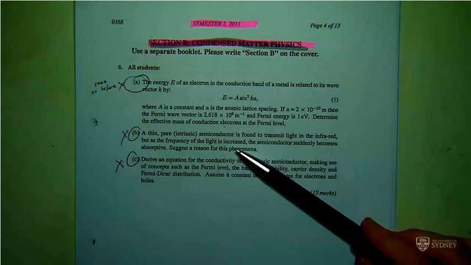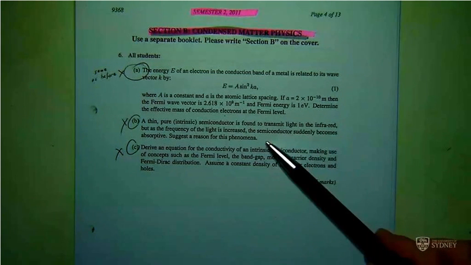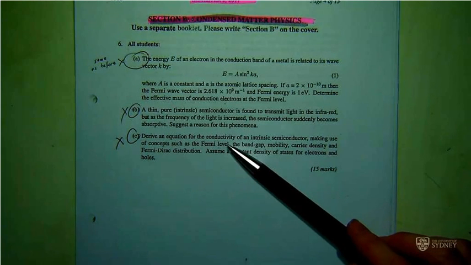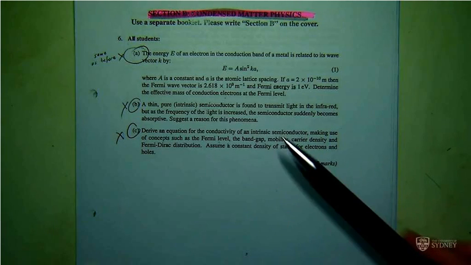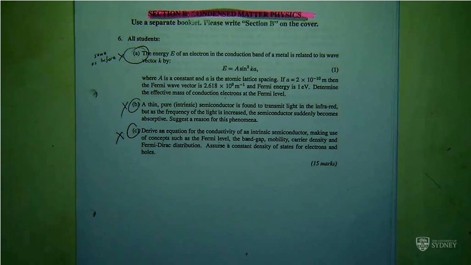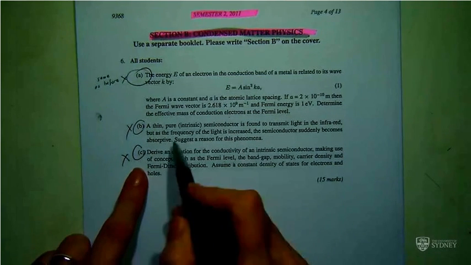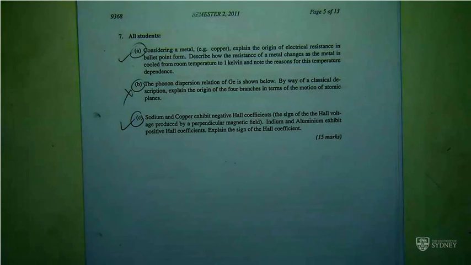We didn't. This is again the interaction of light. We don't need to do that one. Or you would not be expected to know that one, I mean. Derive an expression for the conductivity when making use of the concept of the Fermi. No. No, I put a no there. Yeah, because I said, you don't need to derive an expression. We don't. This year we're not doing derivations. I could easily put in derivations, but I'm just telling you, no.